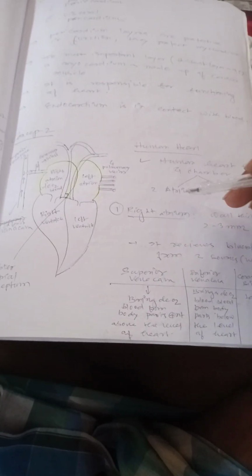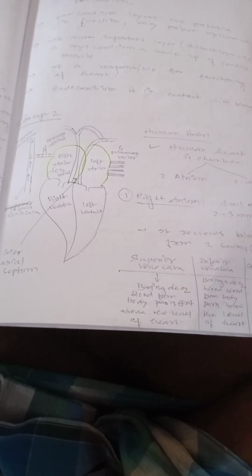Human heart. The human heart has four chambers: two atria and two ventricles. Part 1. Right atrium. Wall thickness 2 to 3 millimeters. It receives deoxygenated blood from three sources: 1. Superior vena cava, 2. Inferior vena cava, and 3. Coronary sinus.